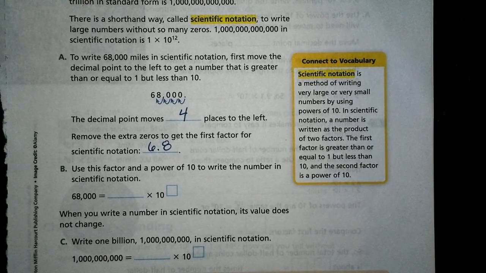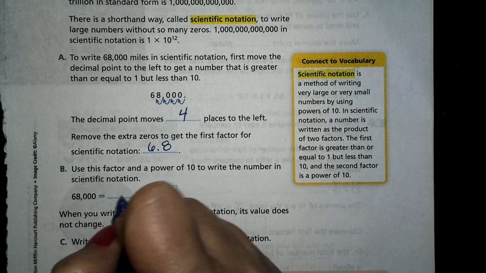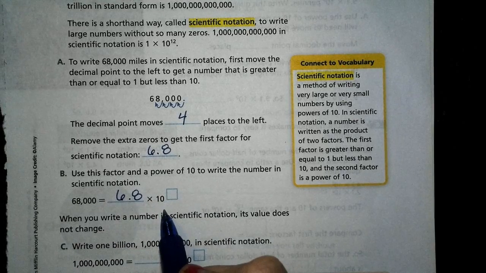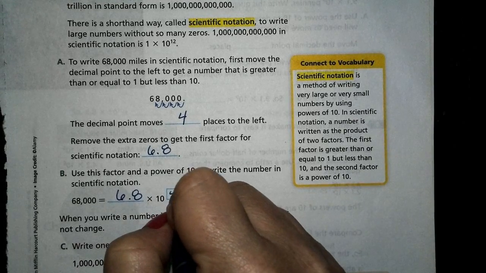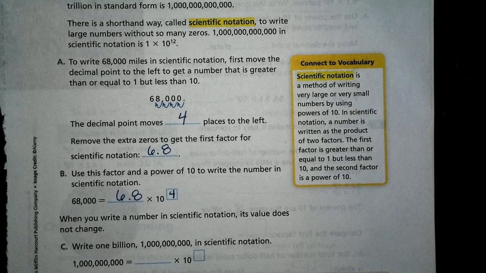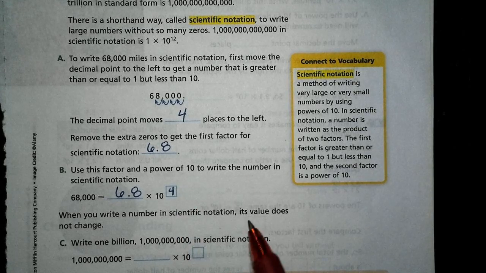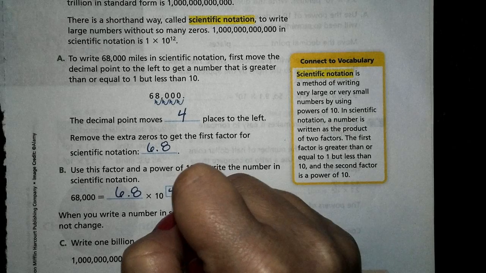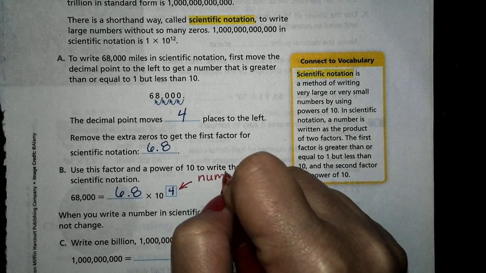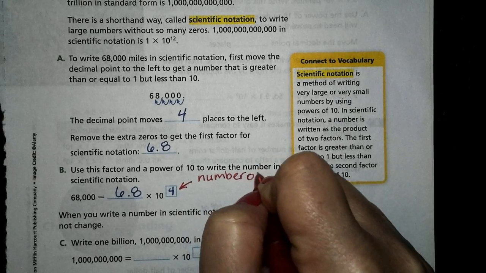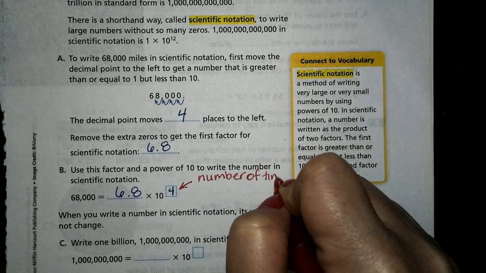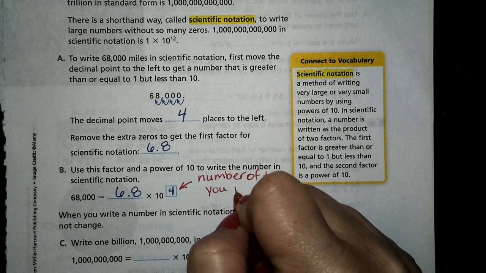It says use this factor and a power of 10 to write the number in scientific notation. So we would start off with the 6.8, and then our exponent is just going to be the number of times we moved our decimal. So you may want to make a note of that for your notes. If you don't have these papers, that's fine. You can jot down some stuff on a scratch paper, or you could take a picture, like screenshot it, so you have it for reference. So this exponent here is the number of times that you moved the decimal.